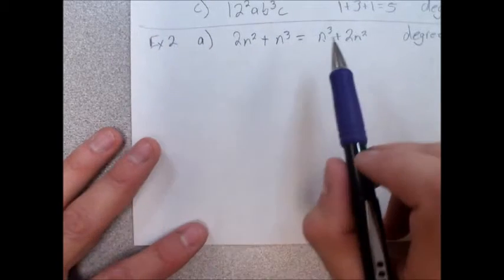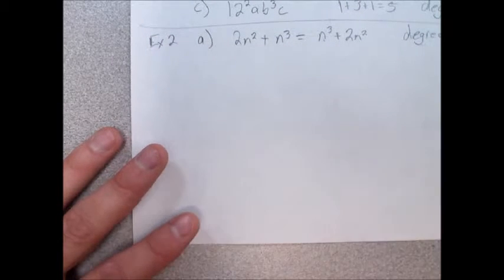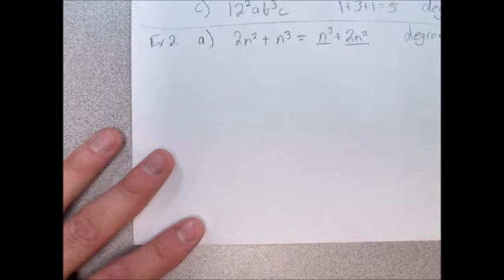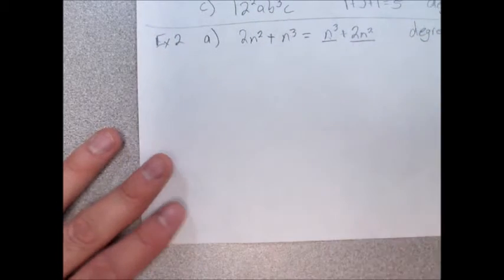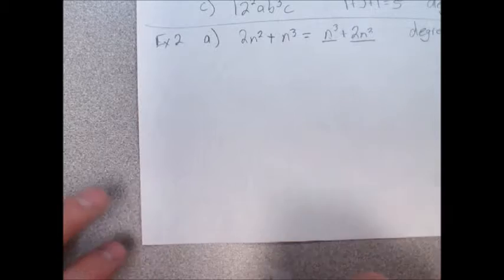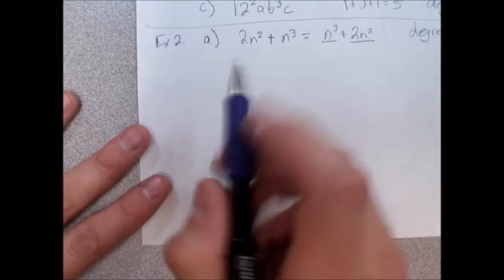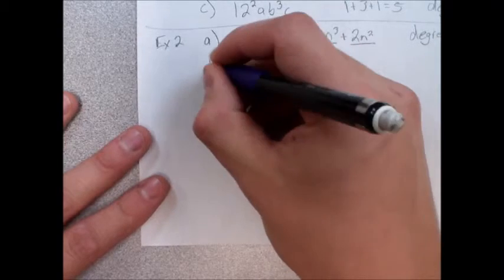Is this a monomial, binomial, or trinomial? Binomial, because it has 2 terms. Okay? And I'm identifying them by underlining them. 1, 2. Okay? Alright, that was an easier one. Let's do B. This one is a little bigger.